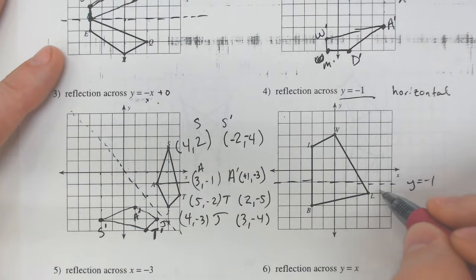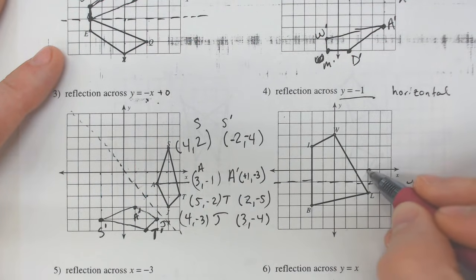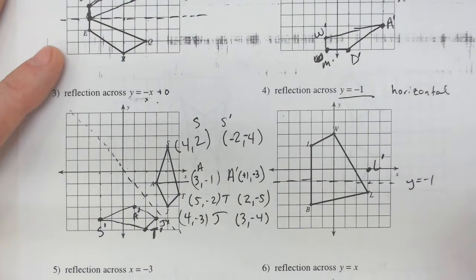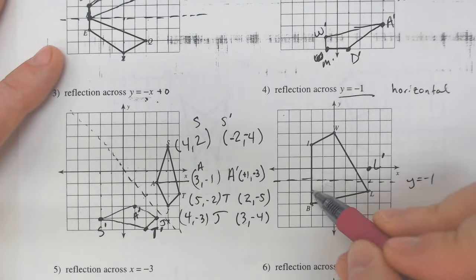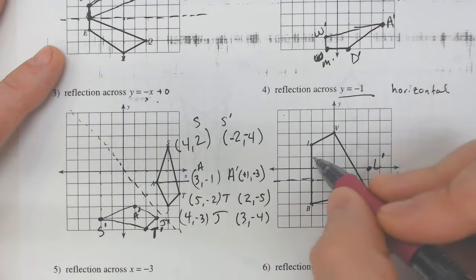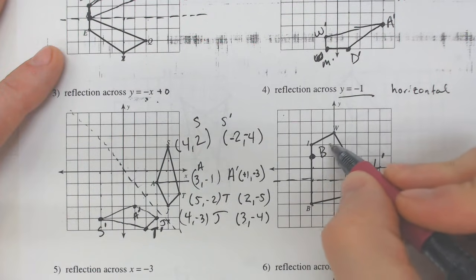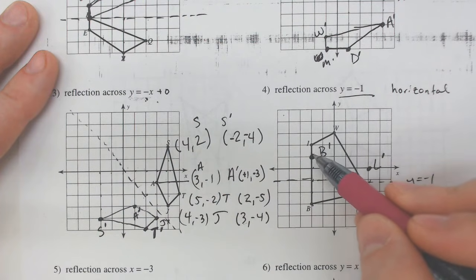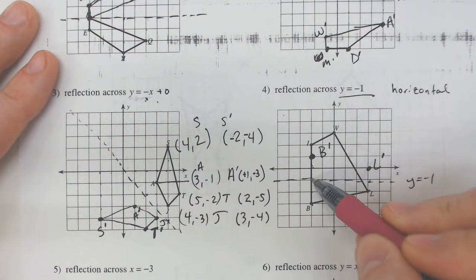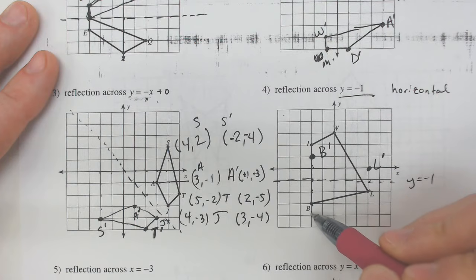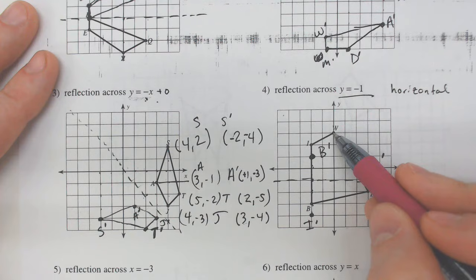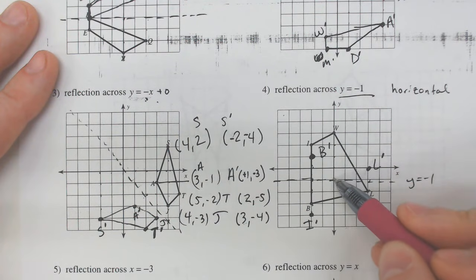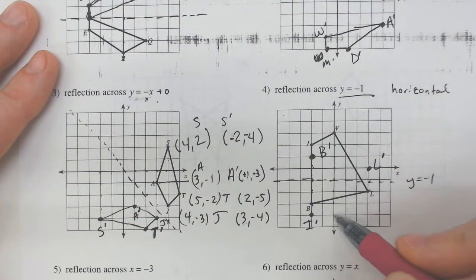So I'm going to start with the bottom points. We would go up by 1, so my L prime is going to be up by 1 up here. My B prime, I would go up by 2, so I got to go up by 2 more, and it'd be right here for B prime. My I went down by 1, 2, 3. I got to go down by 1, 2, 3 more for I prime. W went down by 1, 2, 3, 4. I got to go down by 1, 2, 3, 4 for that W prime.